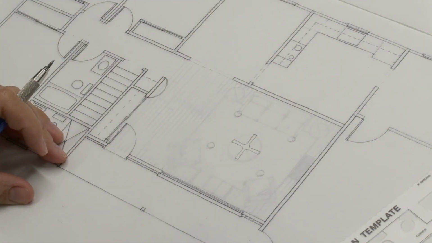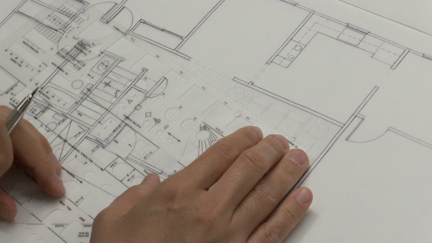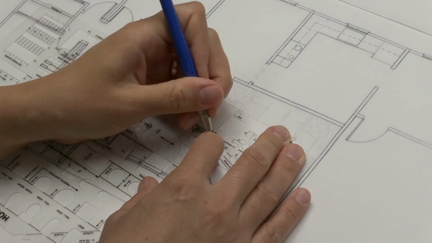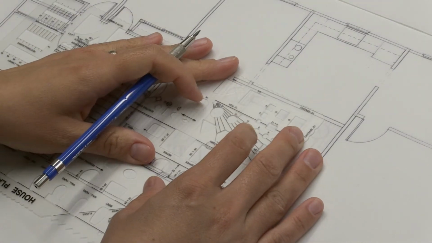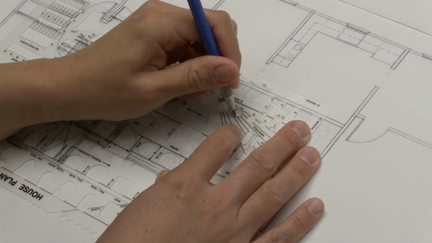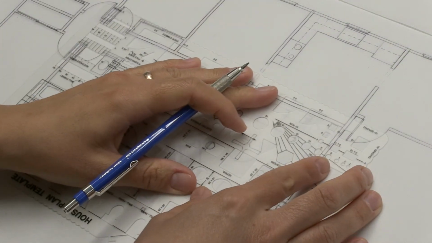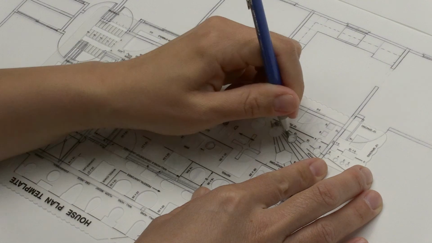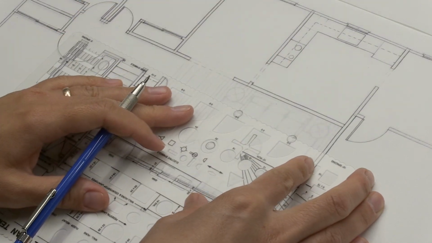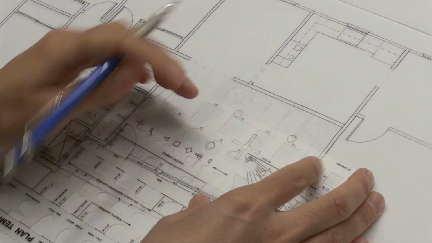And you also can use the circles for your recessed lights. 1, 2, 3, and 4.